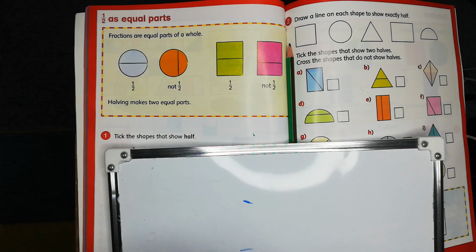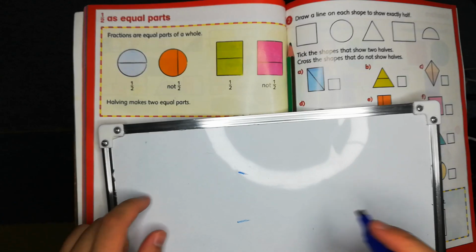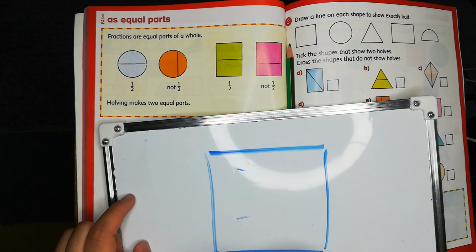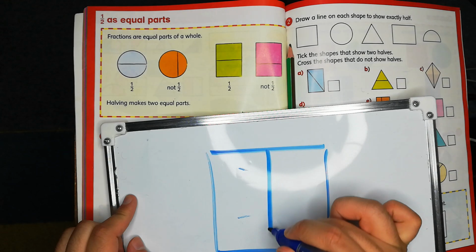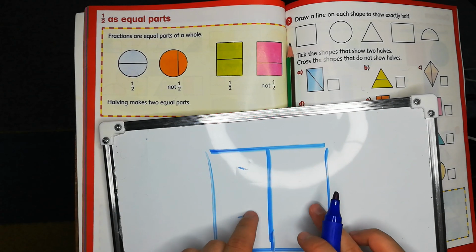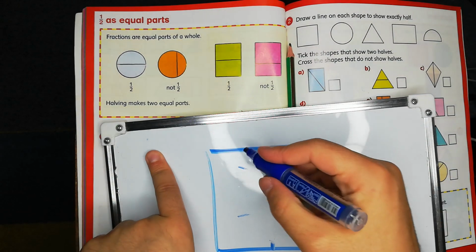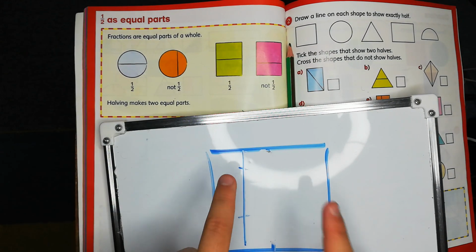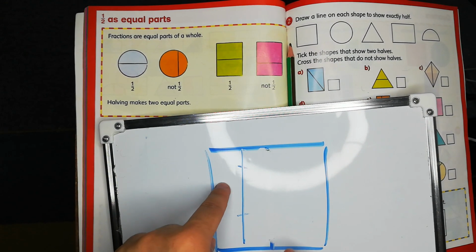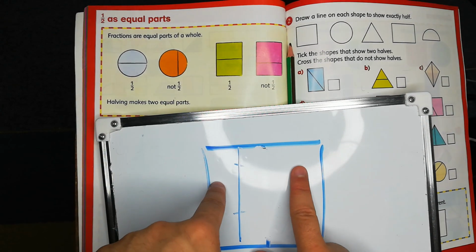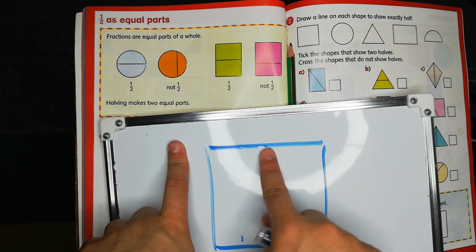So if we draw a square here, take a look. If we draw a line here, this is a half because these two sides are the same and they are equal. If we draw the line here, these are not halves because this side is smaller than this side and this side is bigger than this side. So this is not a half.